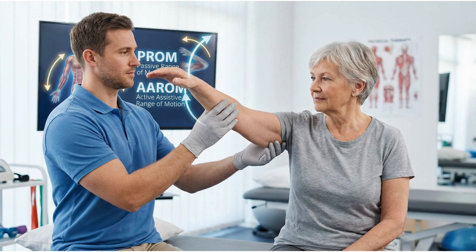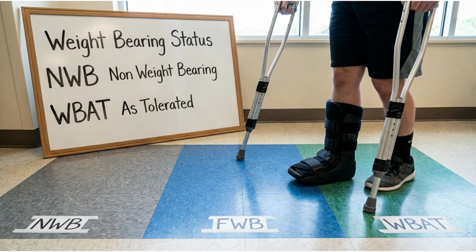Physical therapy and rehabilitation documentation utilize their own set of standard abbreviations. Range of motion is often described as PROM, meaning passive range of motion, where the therapist moves the joint, or AAROM for active assistive range of motion, where the patient performs the movement with some help or guidance.